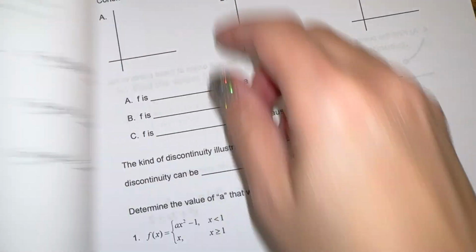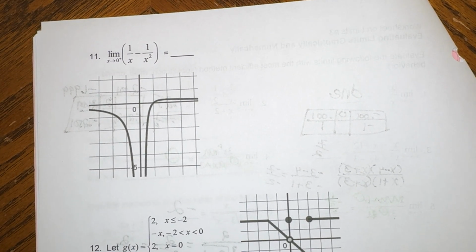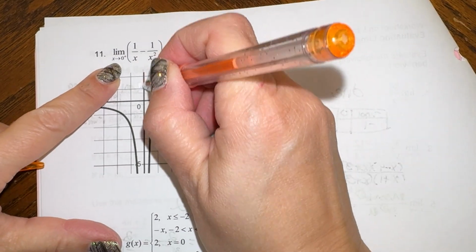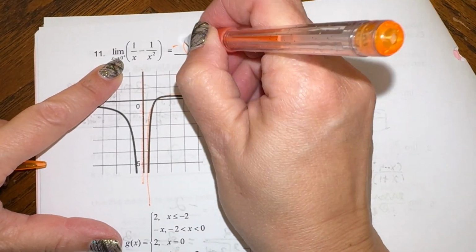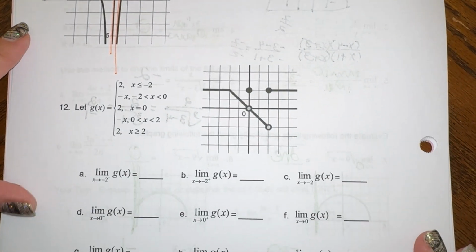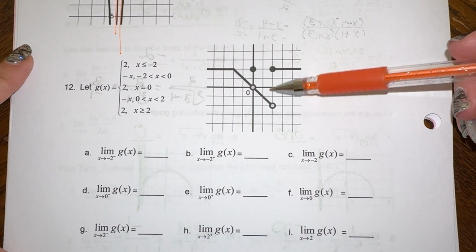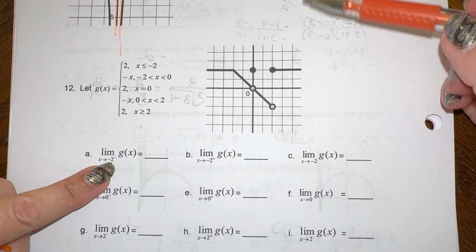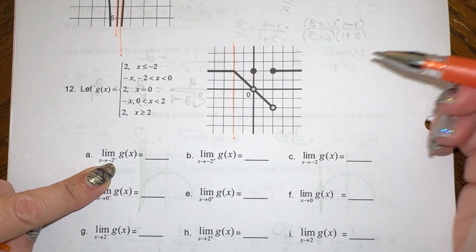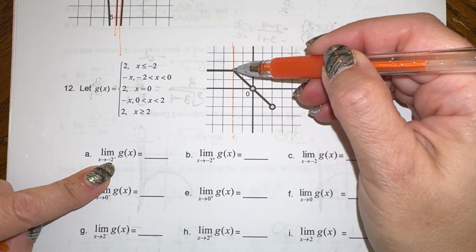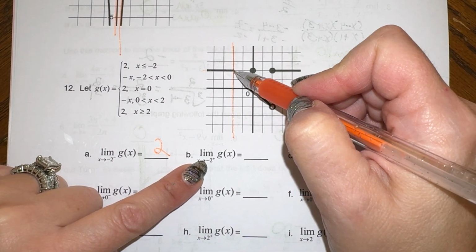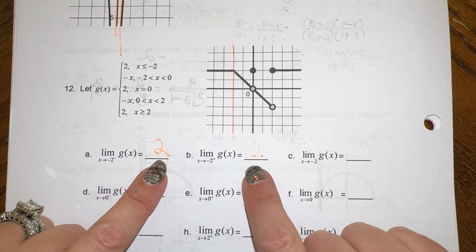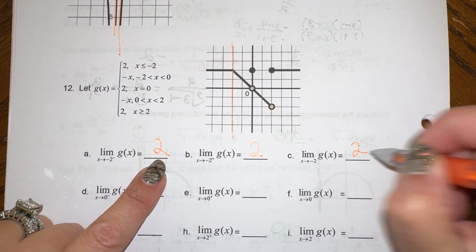All right, on the back. As we approach 0, which is here, from the right, the y value is going down to -infinity. All right, and then this last one, don't worry about all these pieces. We have a picture. And so we're going to approach -2 from the left, and this y value is 2. Then we're going to approach -2 from the right. That's also 2. From both sides, both y values are 2. They approach the same thing.